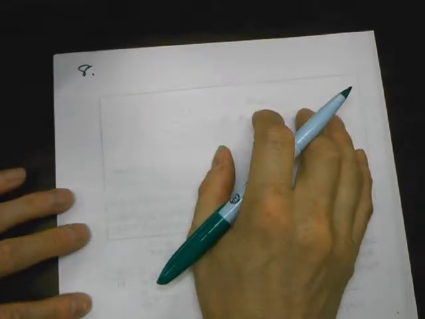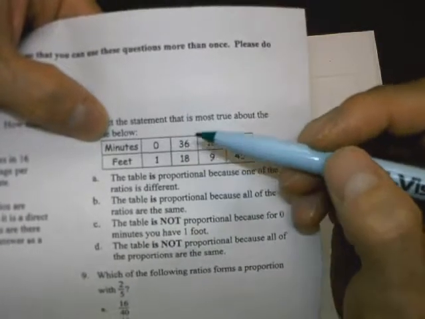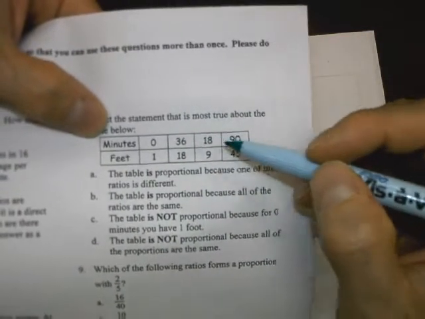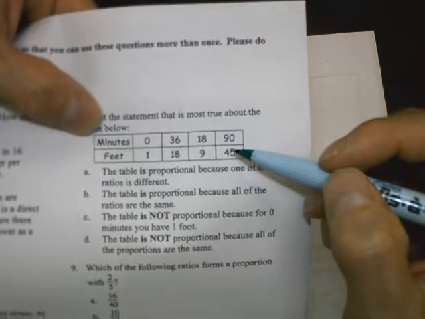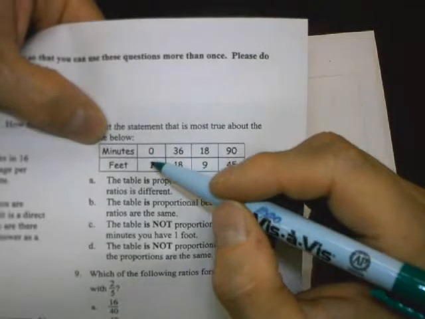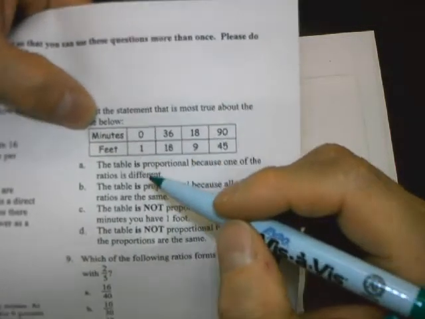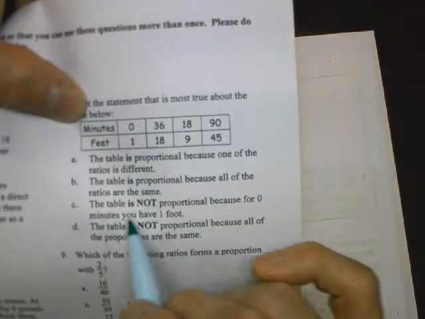So we're on number 8 now. Number 8. Select a statement that is most true. So they give us the table. We got to check to see if it's proportional. So if I put 18 over 36, and I reduce that, that's 1/2. 9 is half of 18. 45 is half of 90. So they all have the same ratio. However, if I have a 0, the other one has to be 0 too in order to be proportional. Since I don't have 0, 0, I have 0, 1. My answer is C. It's not proportional because I have 0 and 1.